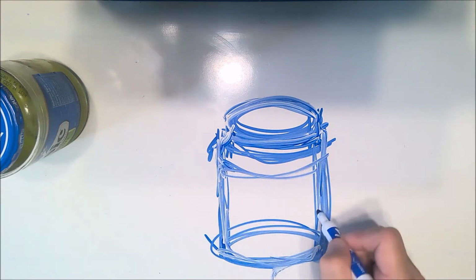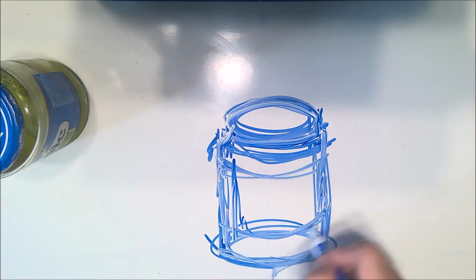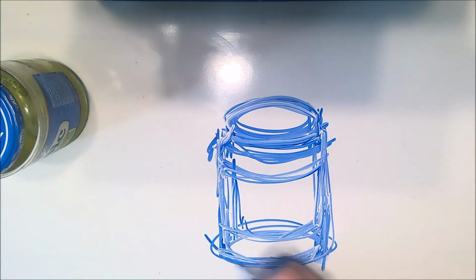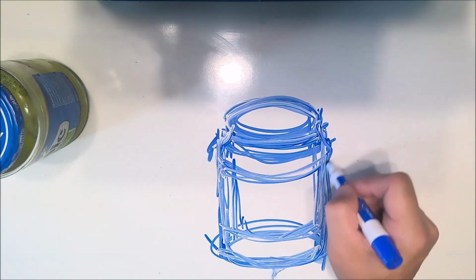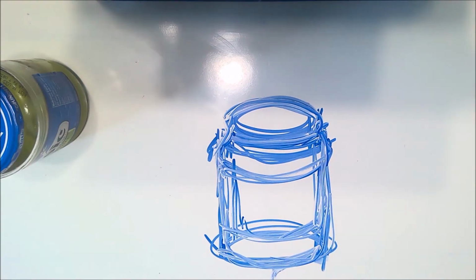Now, with this jar, there's a label on it. It's got a stork on it. It's got some text. We're not concerned with that. With gesture drawing, what we're basically trying to do is just get the basic shape of everything, okay? That's the basic premise of gesture drawing, okay?